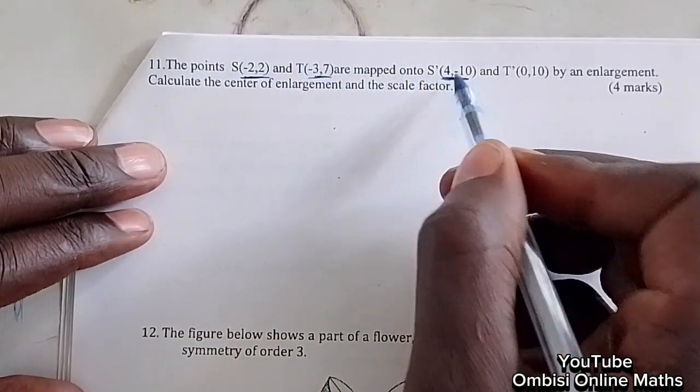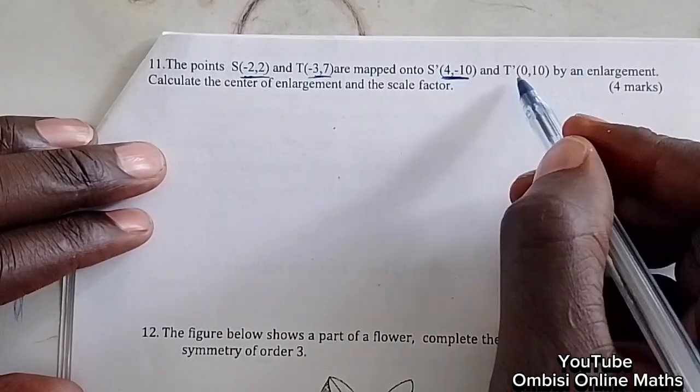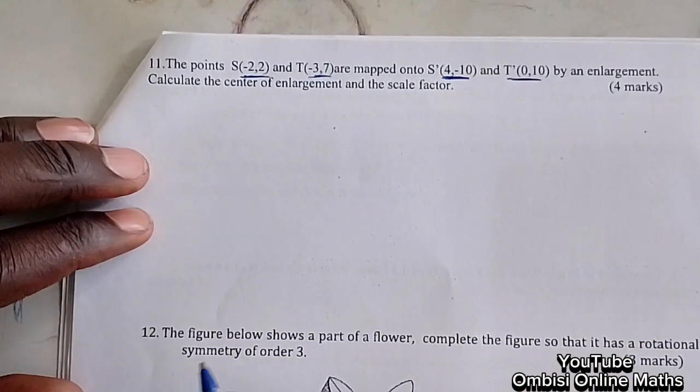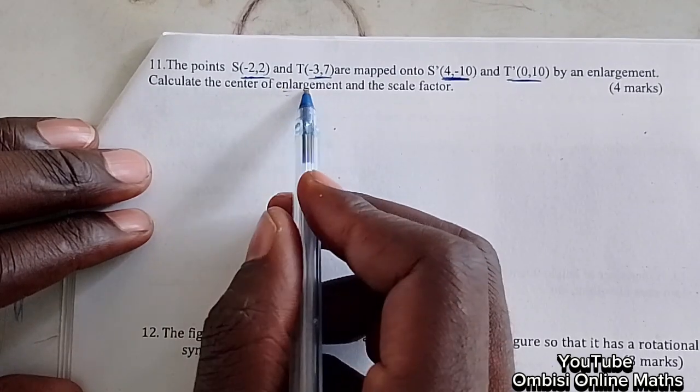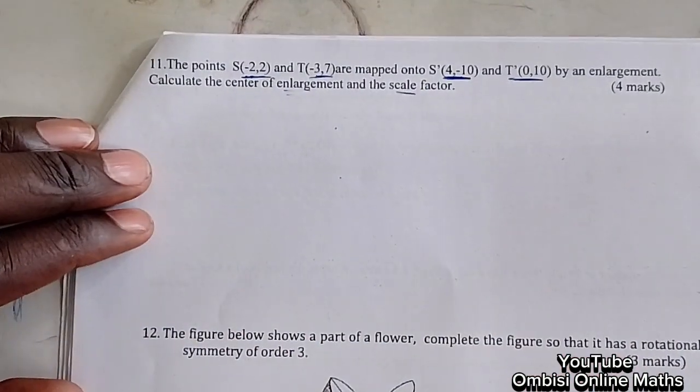Question 11 says, the points S and T, that is S(-2, 2) and T(-3, 7), are mapped onto S prime (4, -10) and T prime (0, 10) by an enlargement. So they want us to find the center of enlargement and the scale factor.